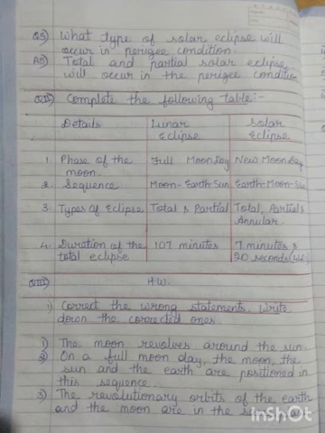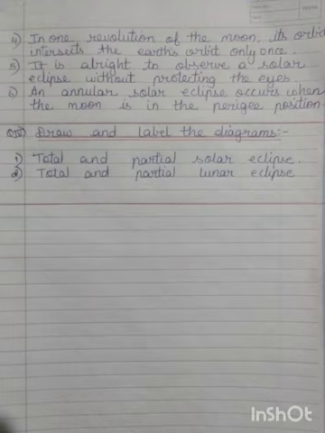Third, the revolutionary orbit of the earth and the moon are in the same plane. Fourth, in one revolution of the moon, its orbit intersects the earth's orbit only once. Fifth, it is all right to observe a solar eclipse without protecting the eyes. Sixth one, an annular solar eclipse occurs when the moon is in the perigee position.